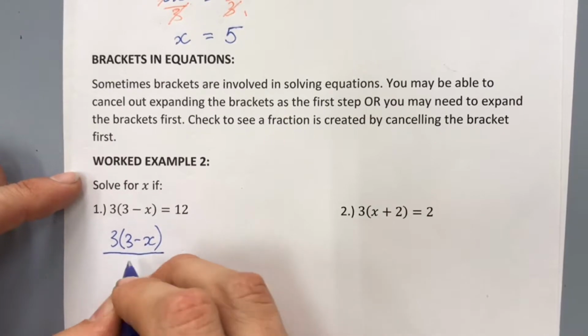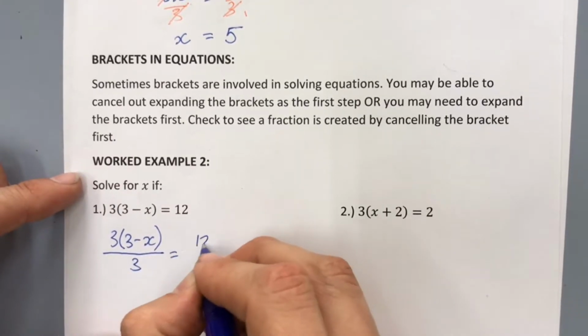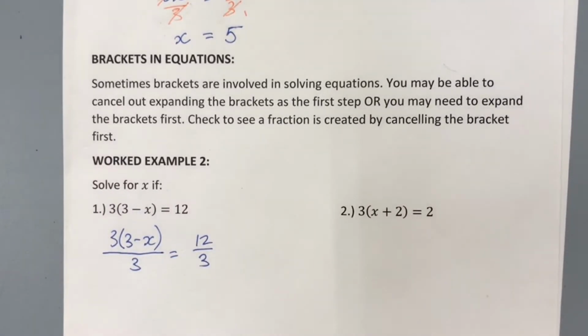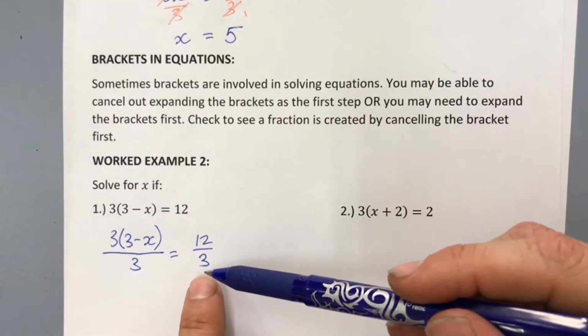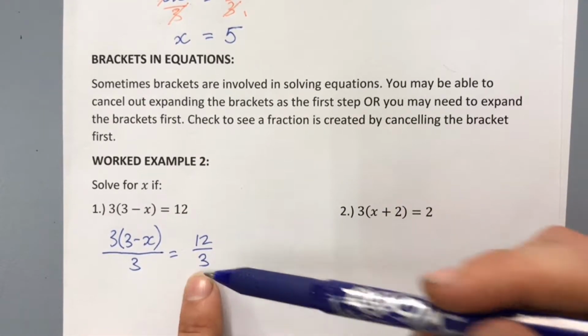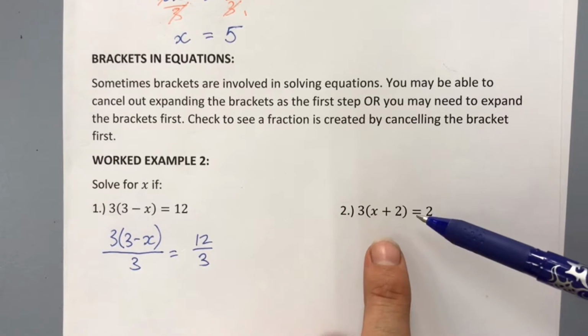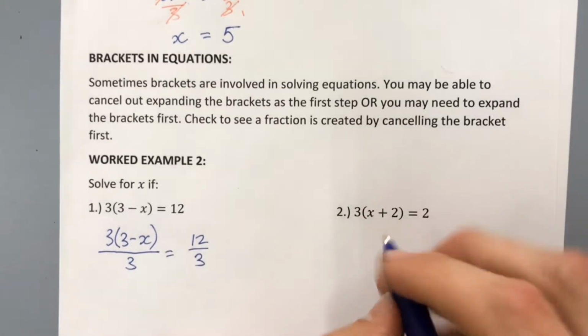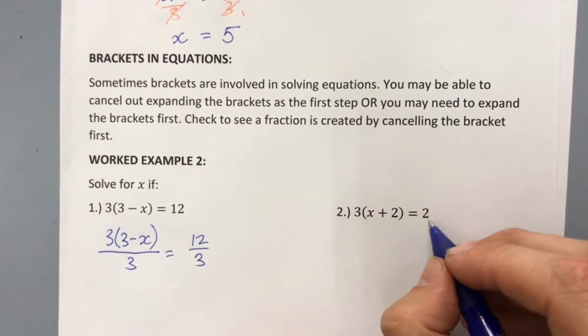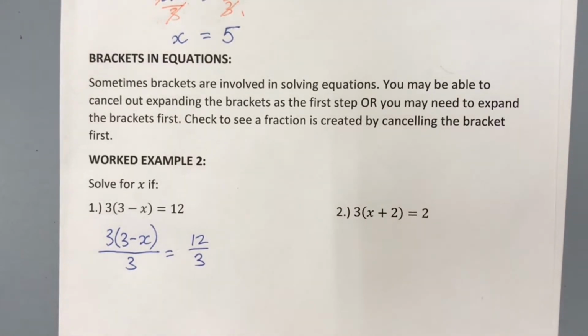So because the multiplying by 3 happens last, here what we can say is 3 multiplied by 3x, all divided by 3, is equal to 12 divided by 3. 12 divided by 3 is going to give us a whole number. It's going to give us 4. If we apply the same thing to the second question over here, what that's going to give you is 2 divided by 3. You're going to be dealing with a fraction.